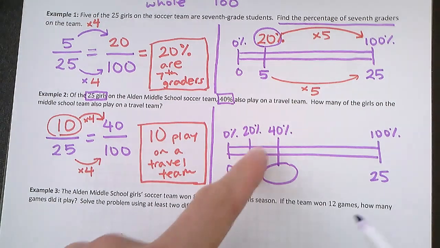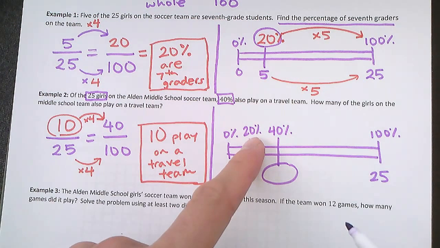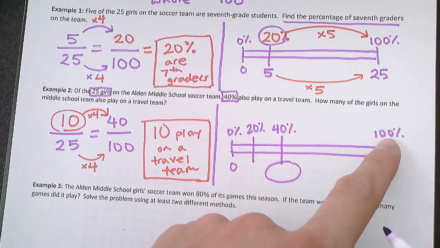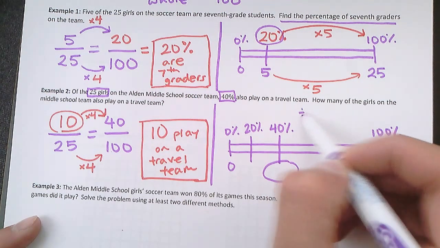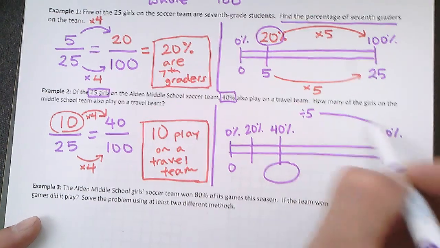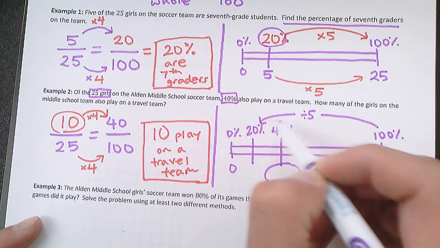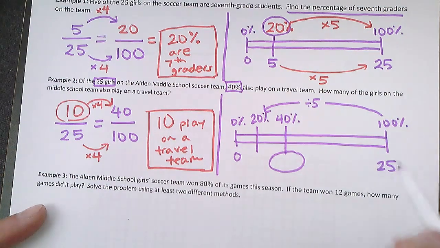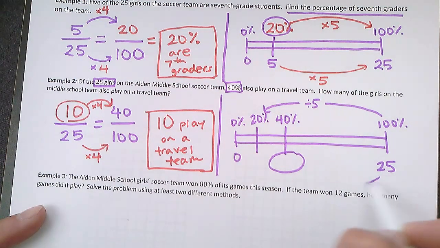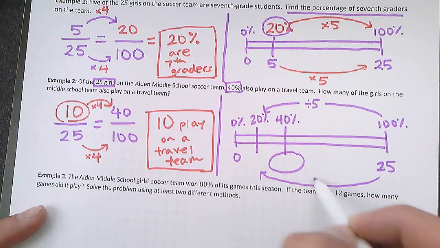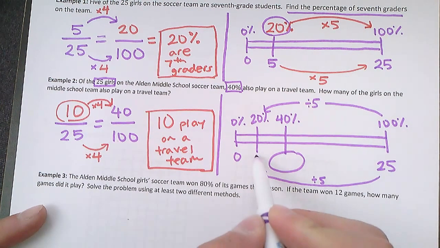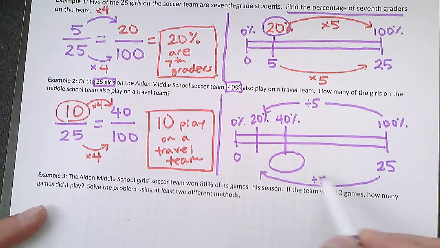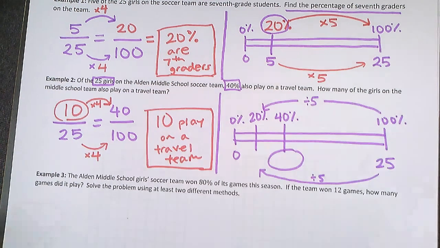Because 20% is a friendly number that easily goes into 100. And I know that 100 divided by 5 gets me to 20. So then I can do 25 divided by 5. That's what would go here. So 25 divided by 5 is 5.